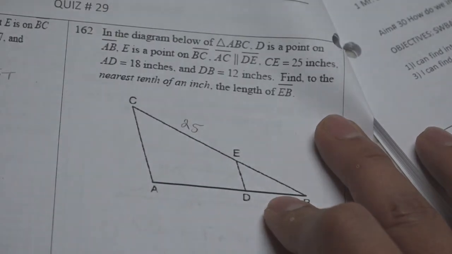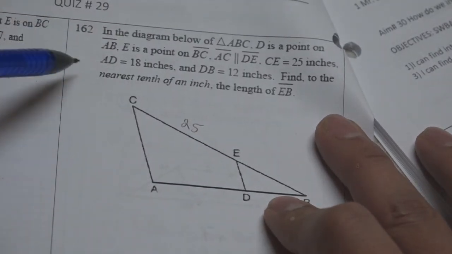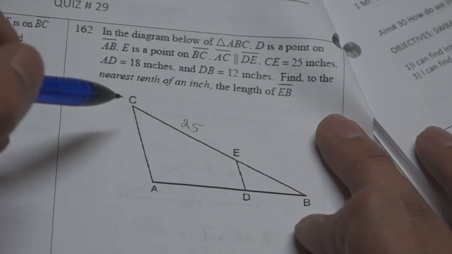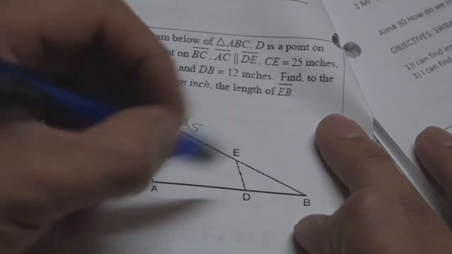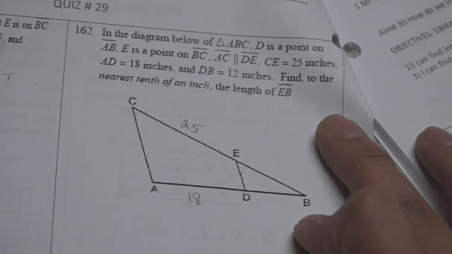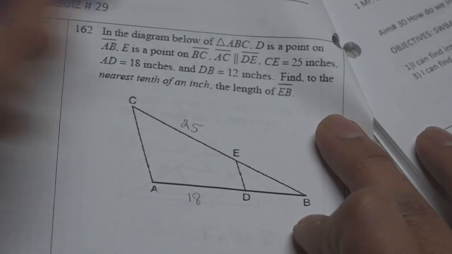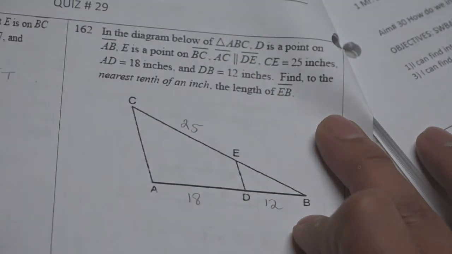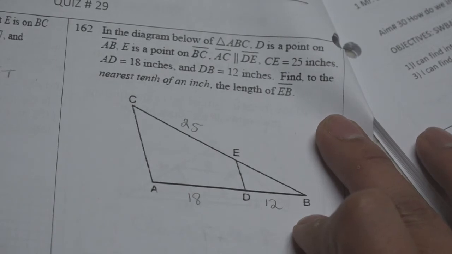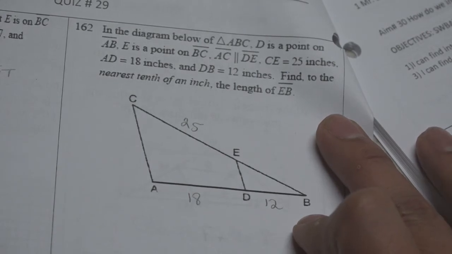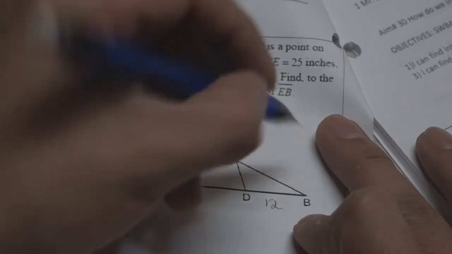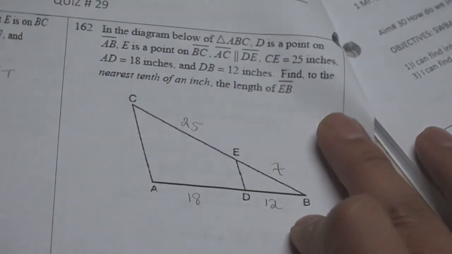So we're talking about inches now. AD is 18. Okay, 18. DB is 12. Okay. What else do I know? Find to the nearest tenth of an inch the length of EB. They want me to find EB. So I'm going to put an X here because I have no idea what it is.